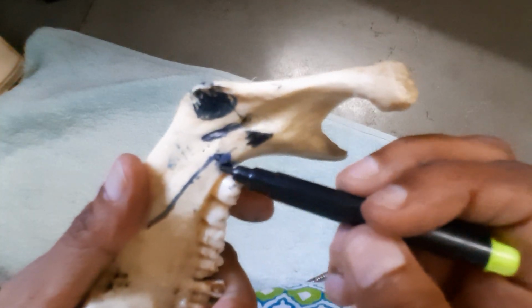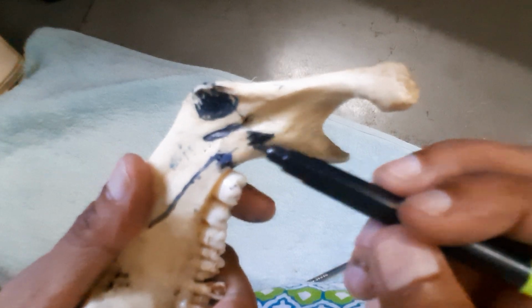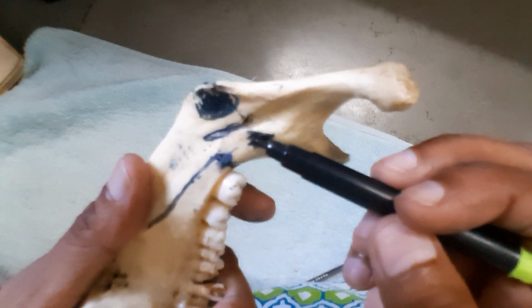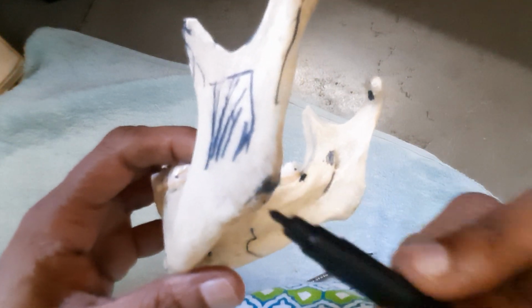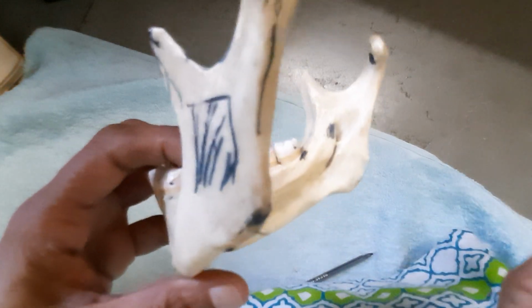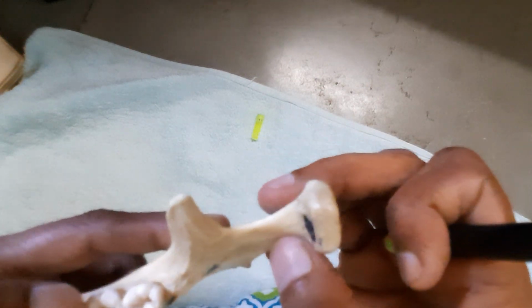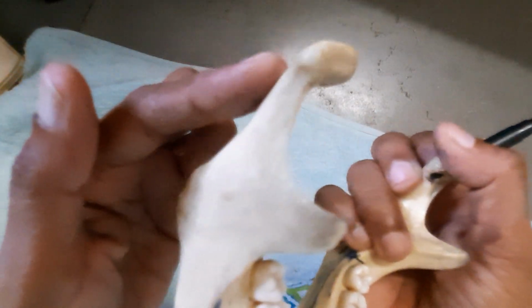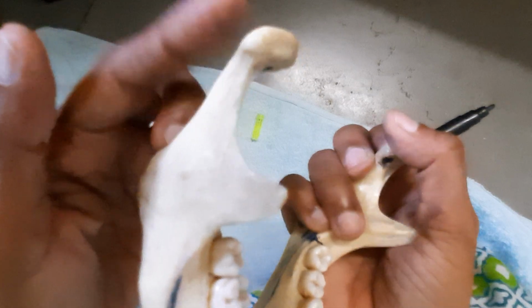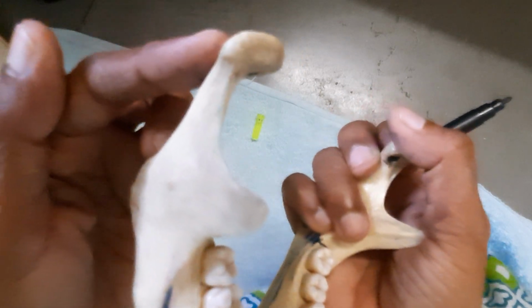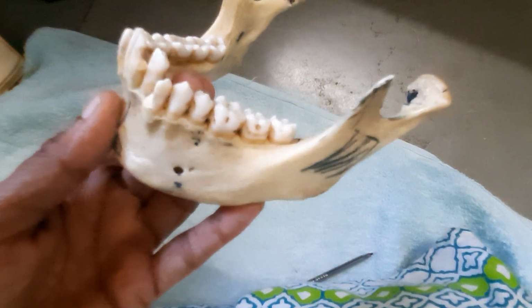Just behind the third molar, the pterygomandibular raphe. On the lingula, the sphenomandibular ligament; at the angle of the mandible, the stylomandibular ligament. Around the neck, the capsule of the temporomandibular joint, and on the lateral side of the neck of the mandible, the lateral ligament of the temporomandibular joint. So this is about the mandible.